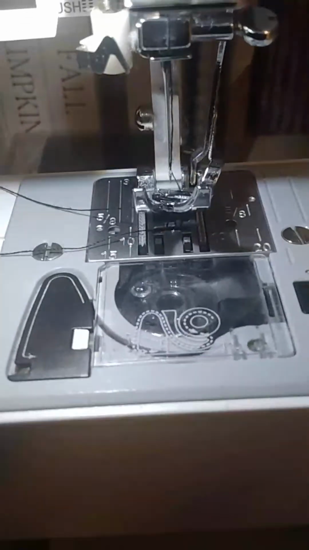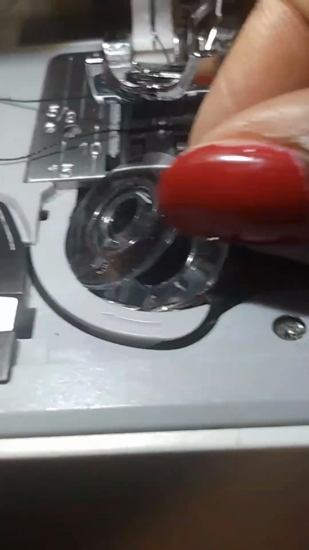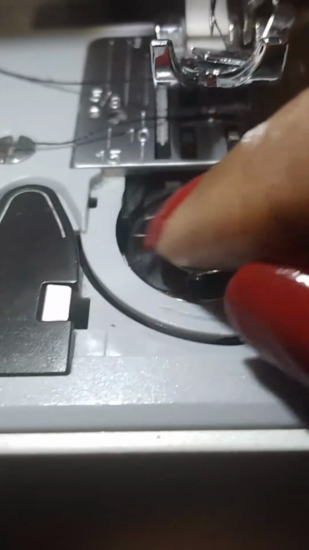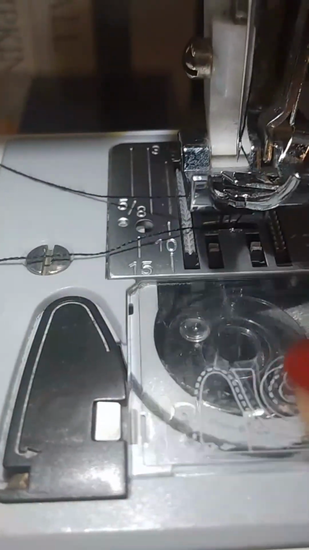One thing you can check is go back and look at your bobbin. Make sure your bobbin has thread. Okay, it has thread, so we've checked on that. And let's make sure we get both pieces of thread. Let's put our presser foot down, spin it, make sure the thread is spinning around the bobbin. Lift back up.